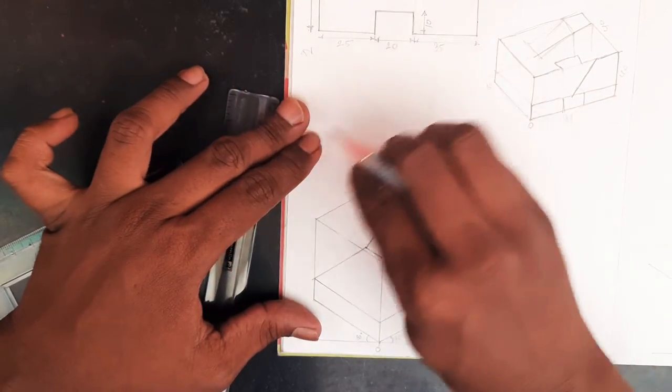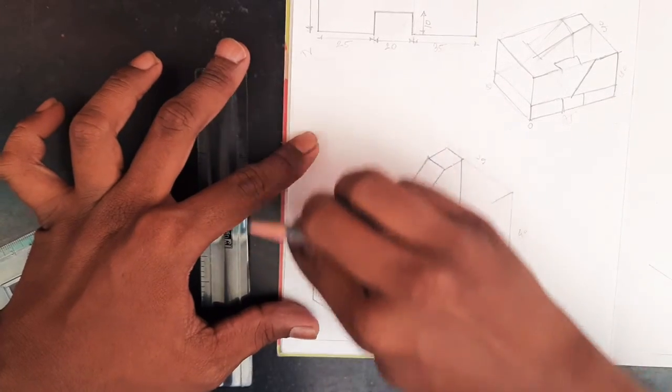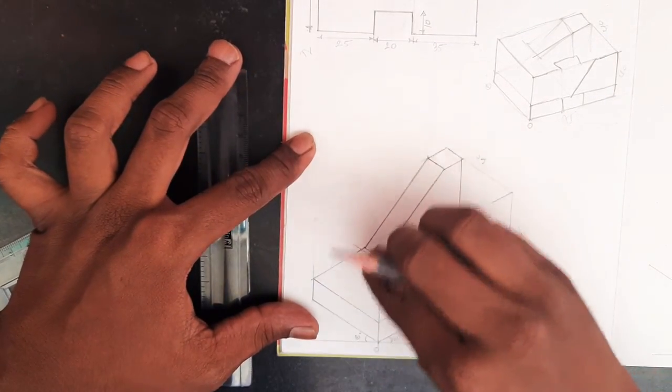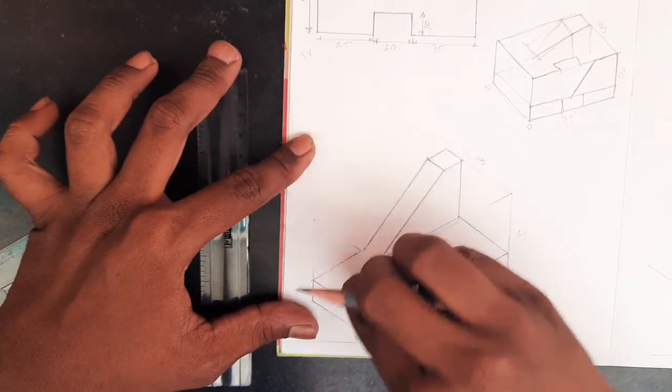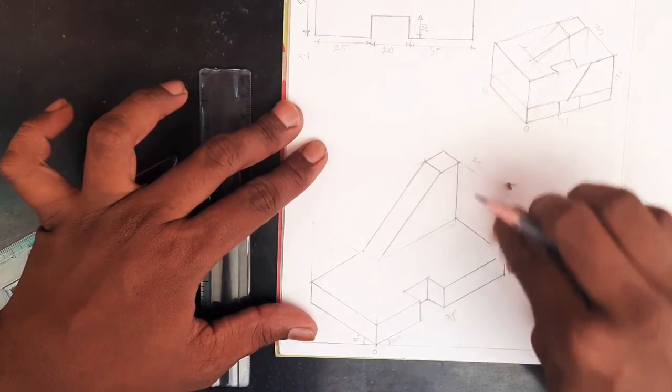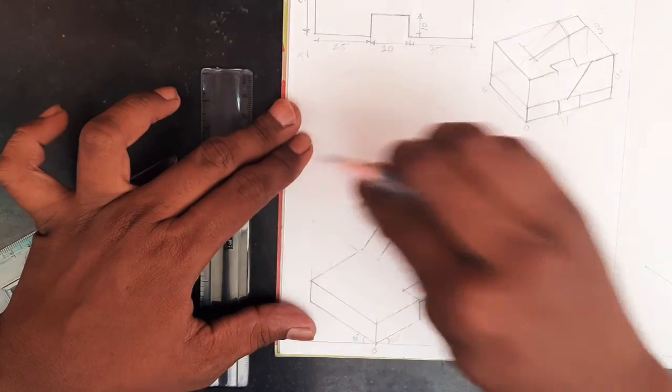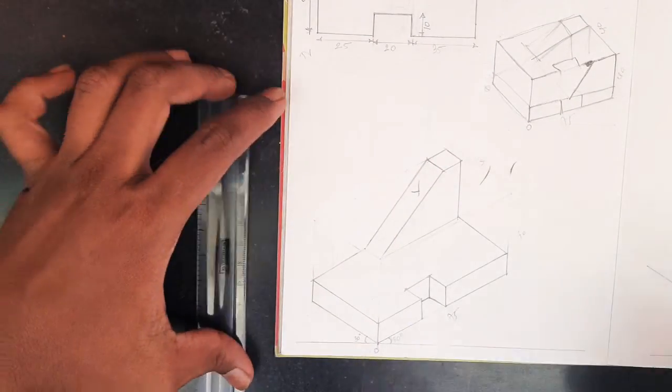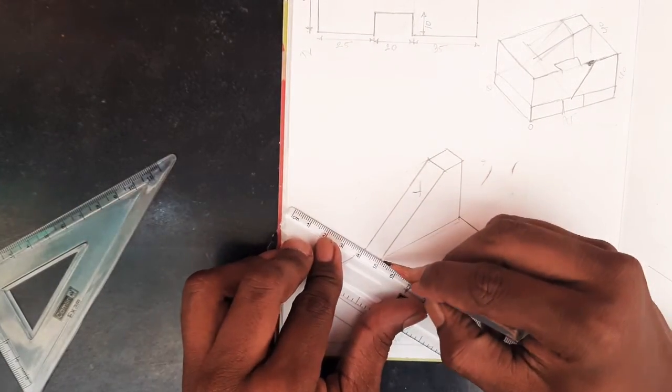Now we can observe its front view and top view. So it should be same as given in the problem. So I am erasing this external cube. Join this one.